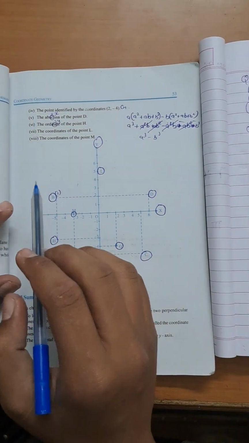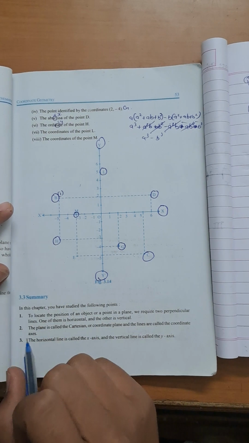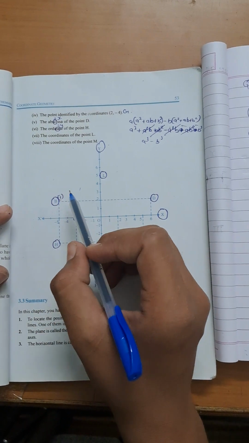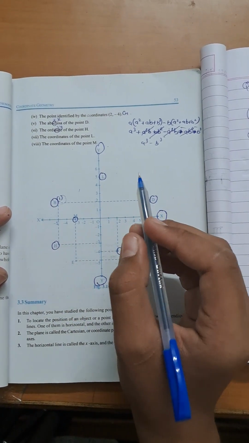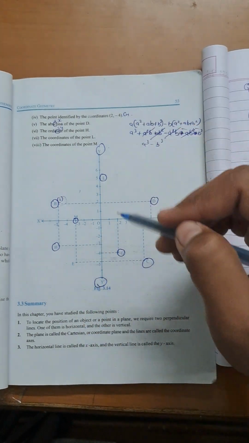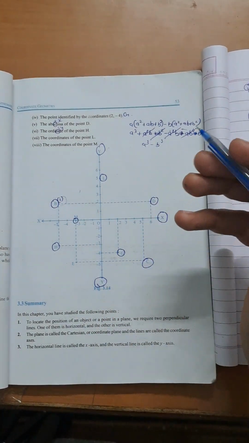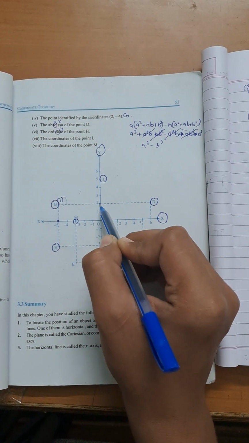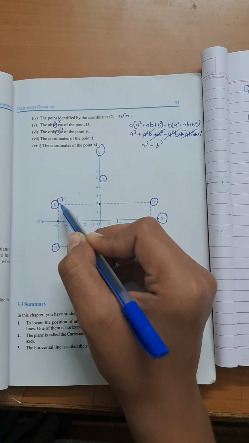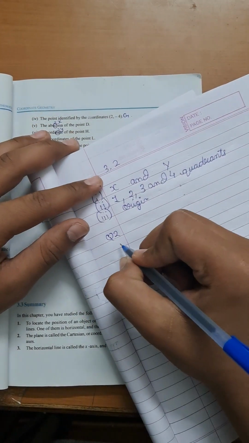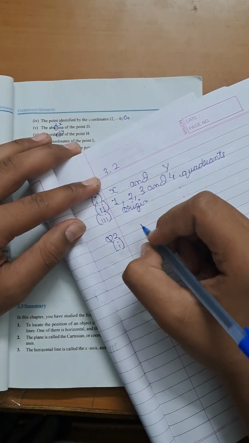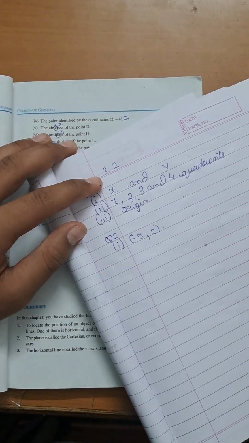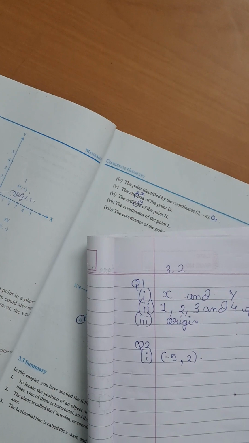Okay, the y, okay, I hope that you are able to see. B is lying on the point of y and the x-axis. So B lies on -5 and +2. +2 is on the y-axis and -5 is on the x-axis. So first of all we will write like this: -5, 2, -5 2. Okay, we will write like this.